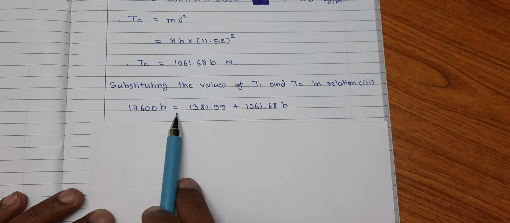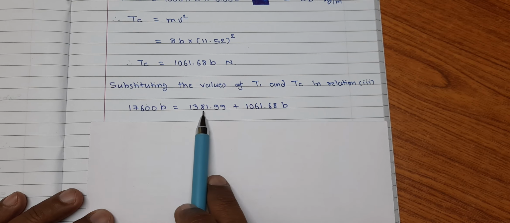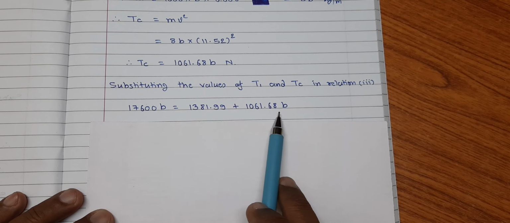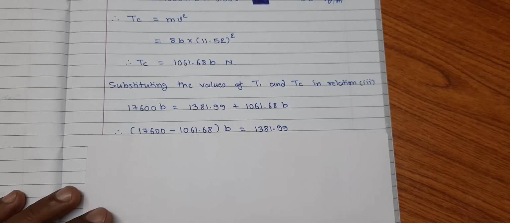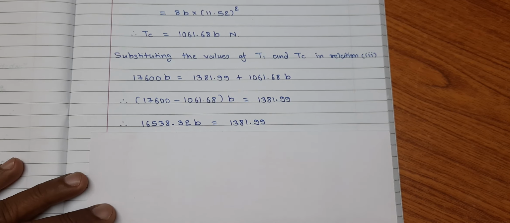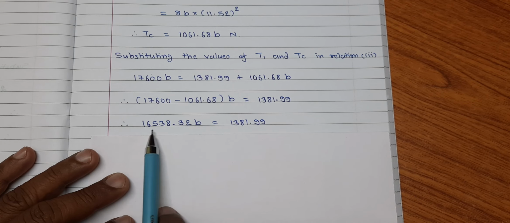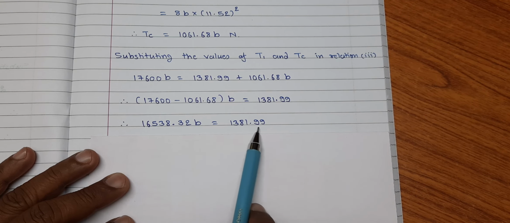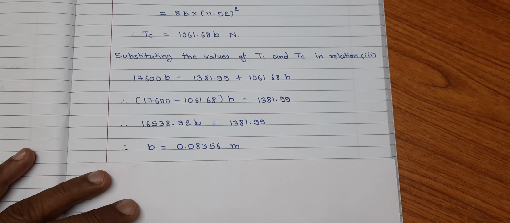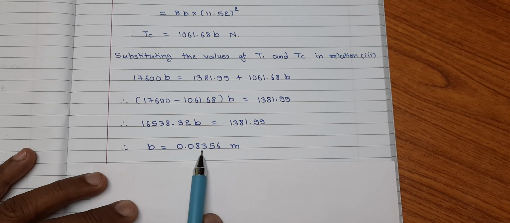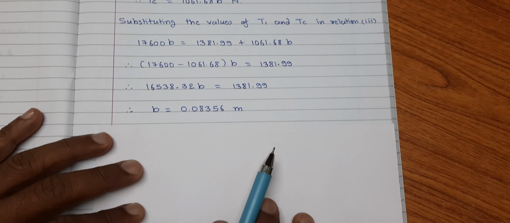Now substituting the values of T1 and Tc in relation 3, it becomes 17,600 times b equal to 1381.99 plus 1061.68 b. So rearranging the terms, we find 16538.32 b is equal to 1381.99, and hence b is equal to 0.08356 meter.